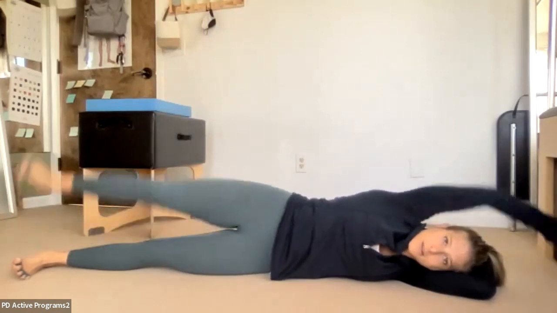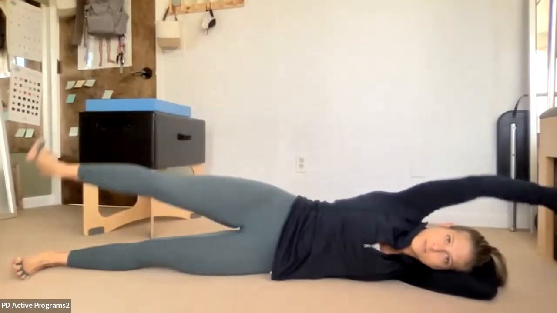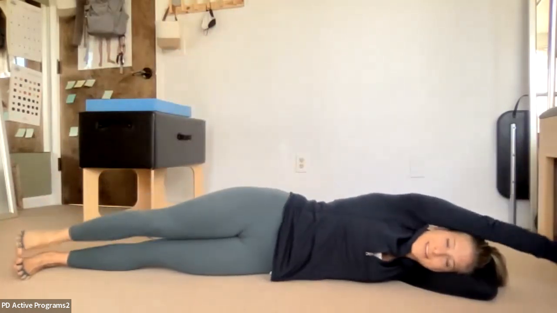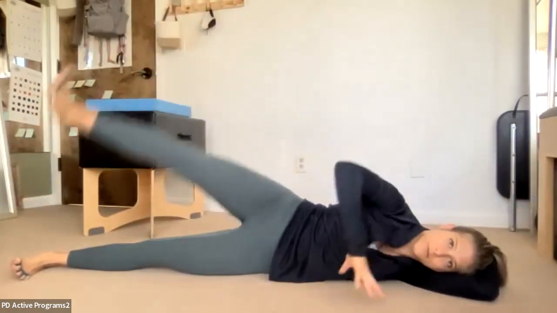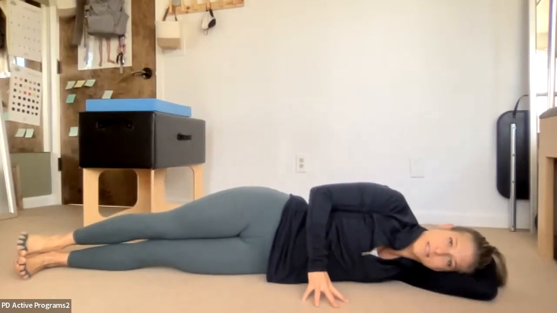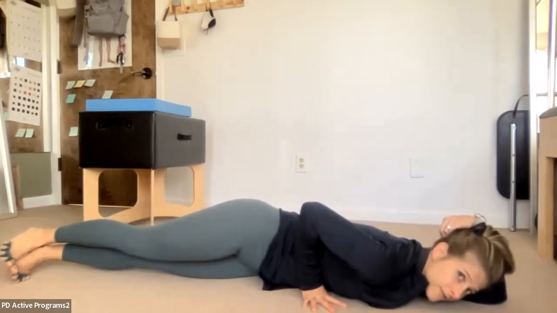3 more. 2 more. Last one. Beautiful. Release. Stack the legs. We're going to take your top hand and place it on the floor. This is going to prevent you from rolling forward.